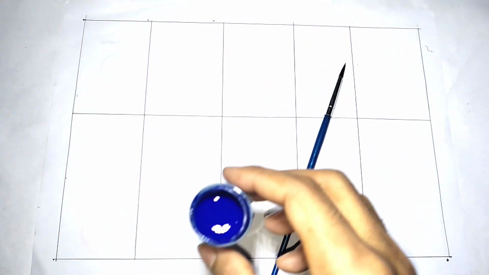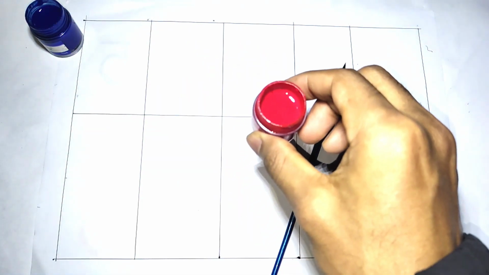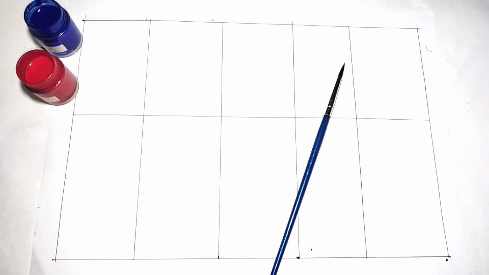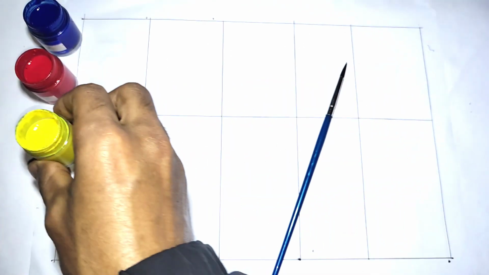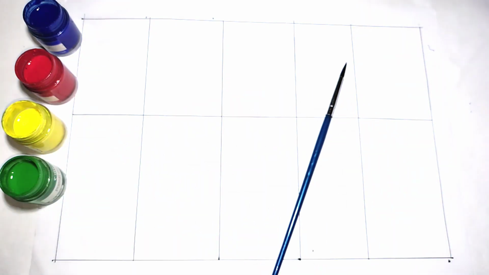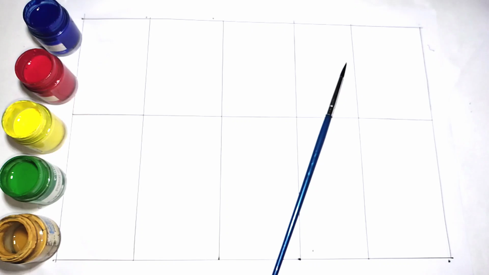Today we draw numbers. Blue color, red color. Kids, the next one is yellow color. Now we use green color, yellow ochre color, black color.